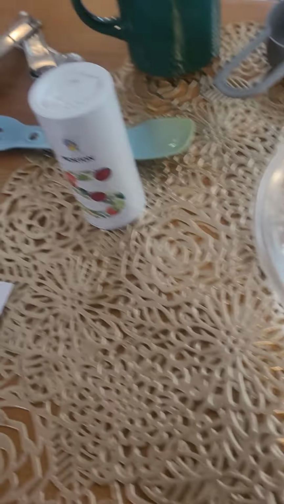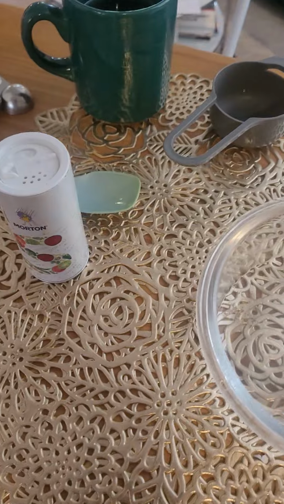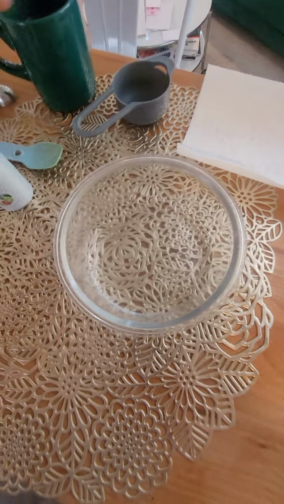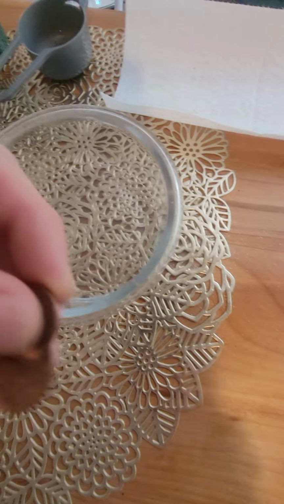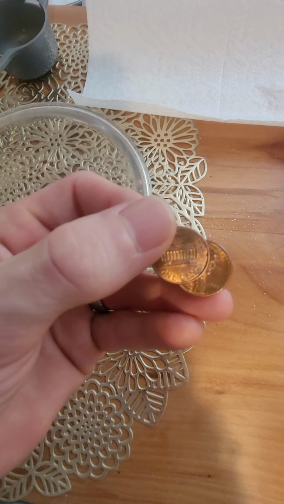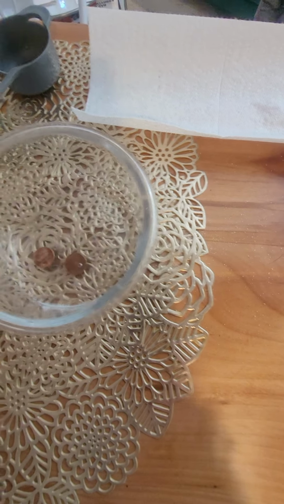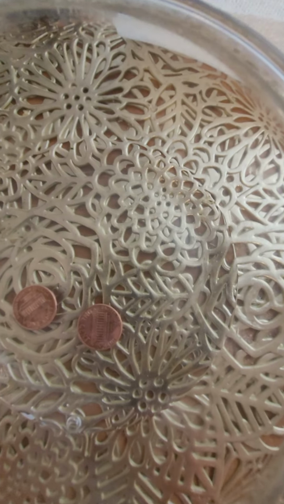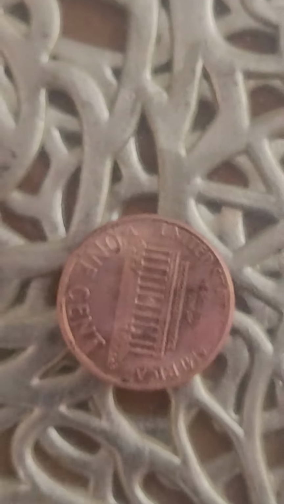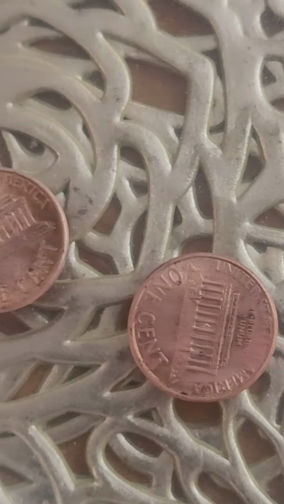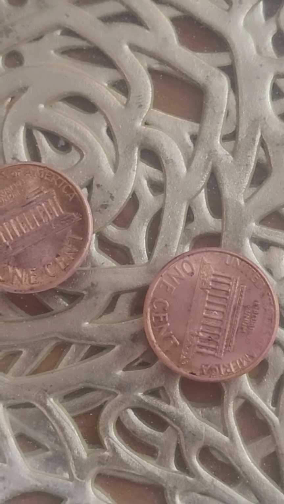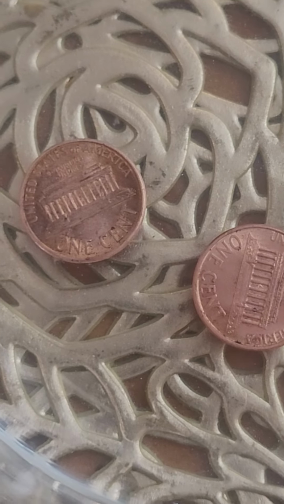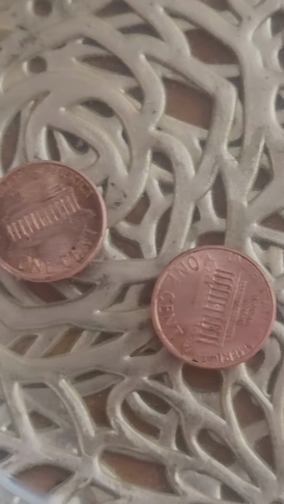What we have here is our salt and vinegar solution. Here's our lab cup of water, our measurements here, and this is our solution. Two pennies, copper pennies, equally rusty. Zoom in. Alright, so as this is taking place, I'll talk through it.